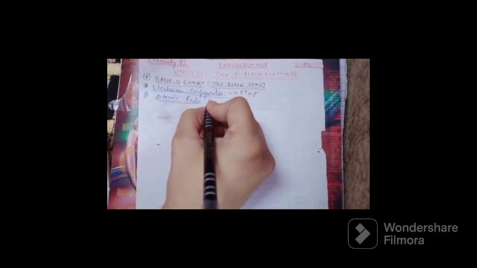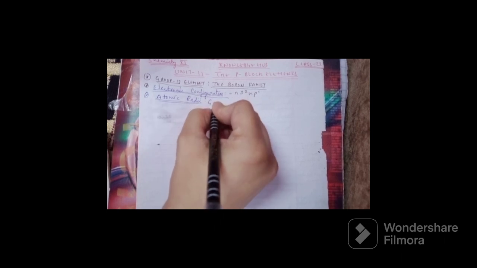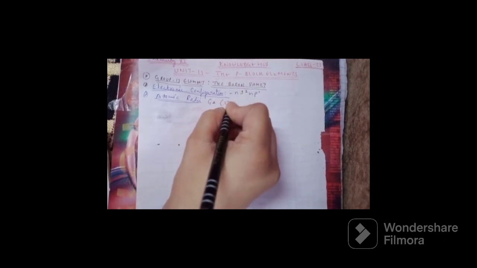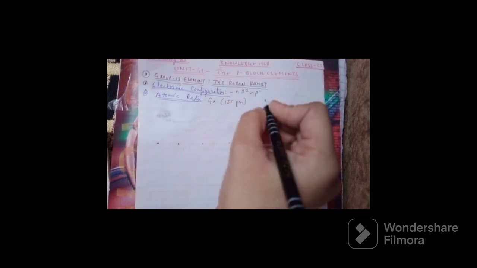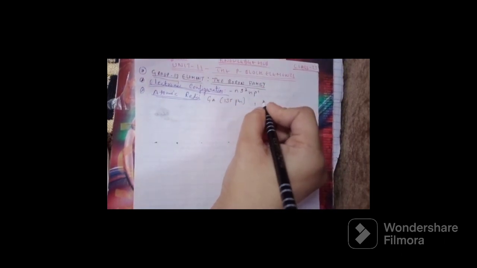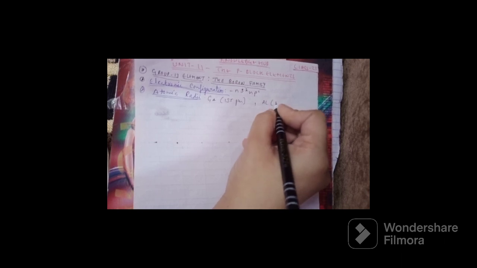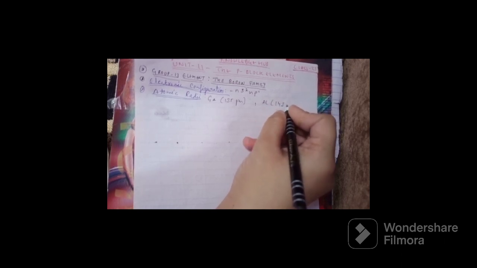Okay, so I just write it down, the atomic radius. Atomic radius of gallium, that is 135 pm, and for aluminum, it will be 143 pm. Okay, so as you can see the differences. Now we'll discuss the ionization enthalpy.